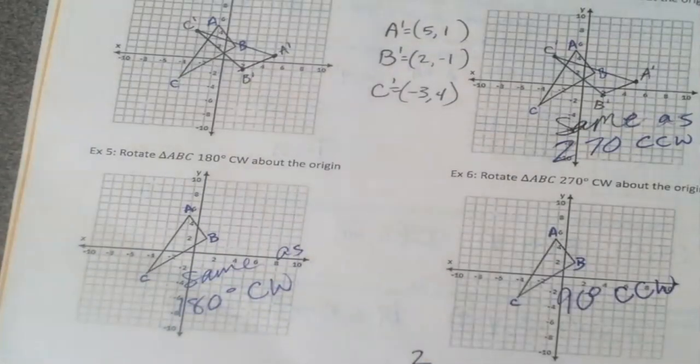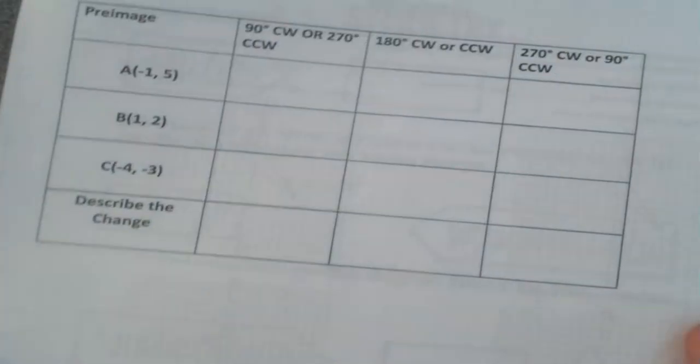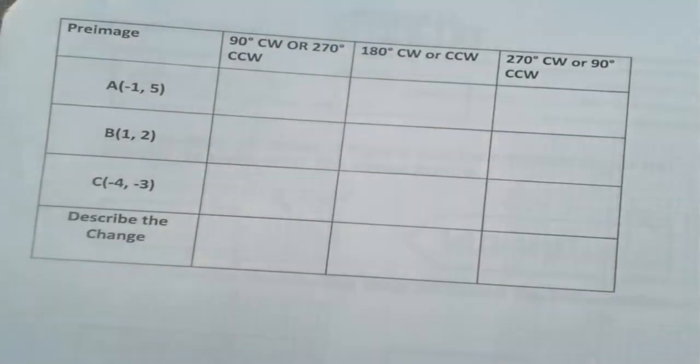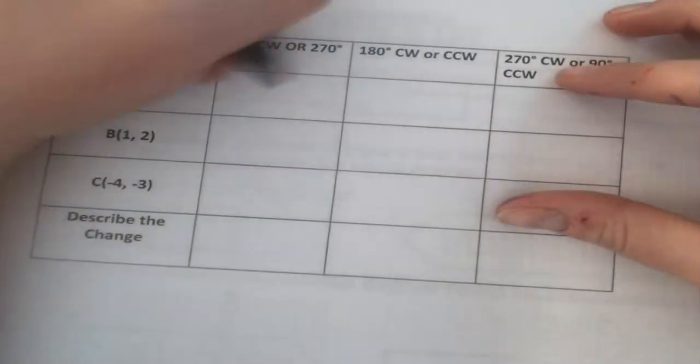So what I'm going to do now is write this on here and cover it up, and you guys are going to fill this out. I think this is the easiest way to do this. So we're going to take those points from the page before and write them on here.